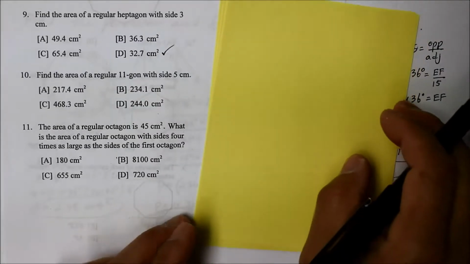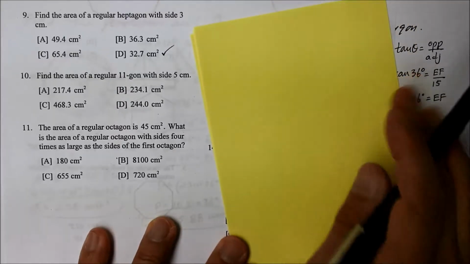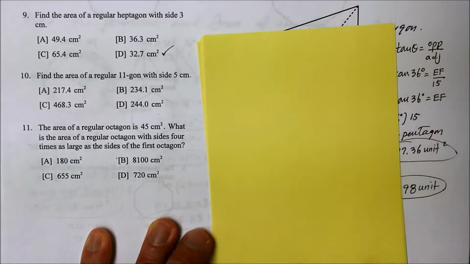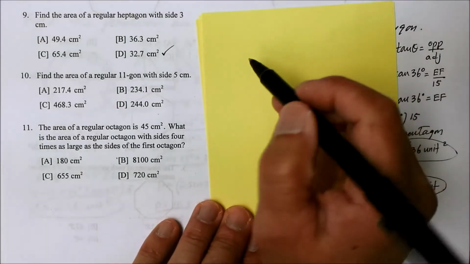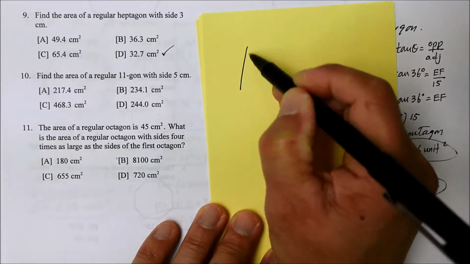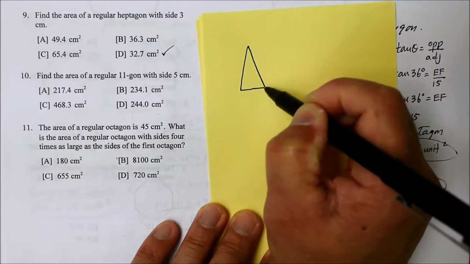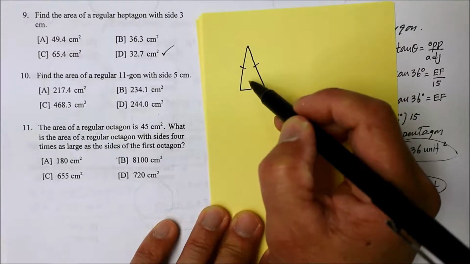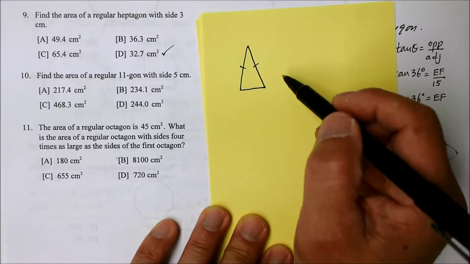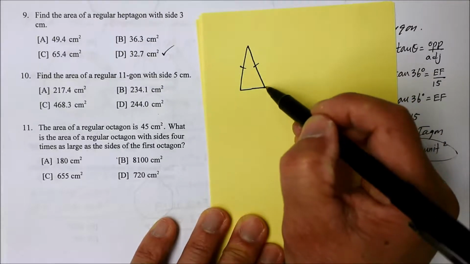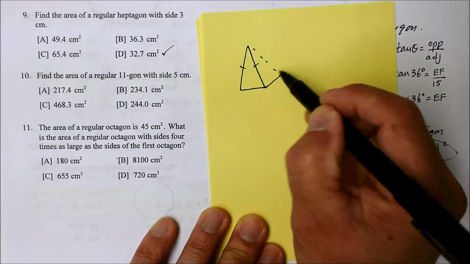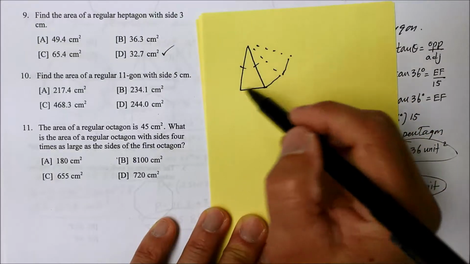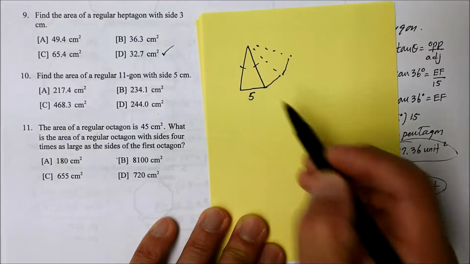If you haven't tried it yet, why don't you try it right now? Alright, so here's what I'm getting. An 11-sided polygon. This time I'm not going to draw the polygon. It's getting to be a little too much here. But I'm going to take a portion of it, and let's just suppose this little isosceles triangle is one of those 11 triangles that make up the 11-sided polygon. Let's say this is one of the series of the 11. That one side is 5, right there.